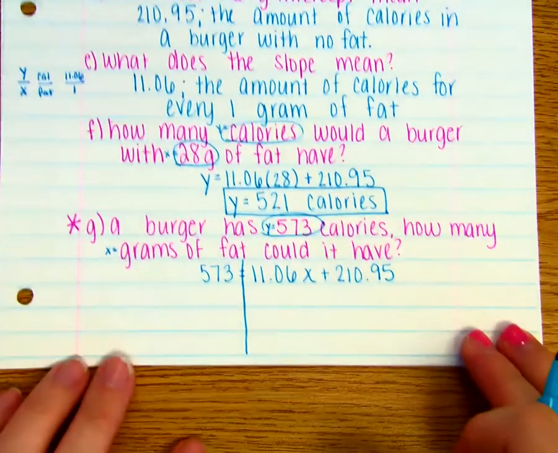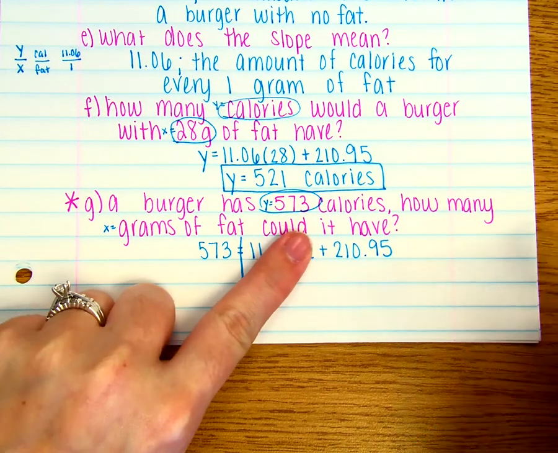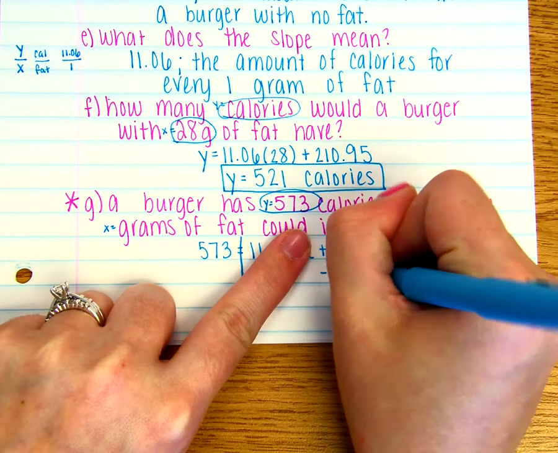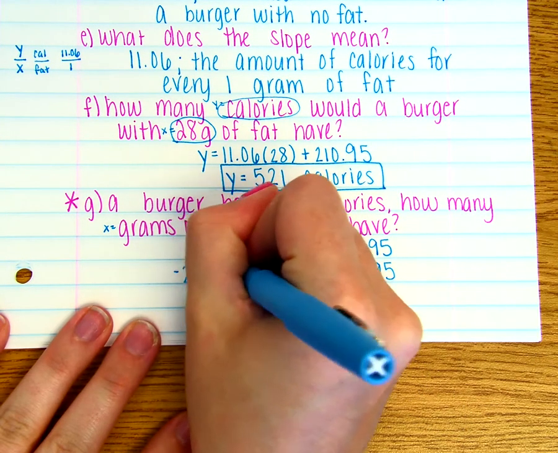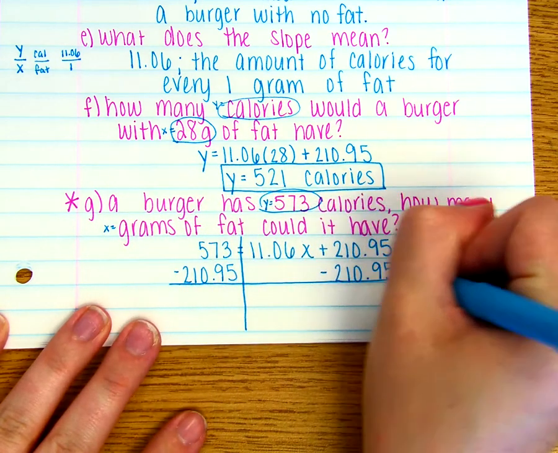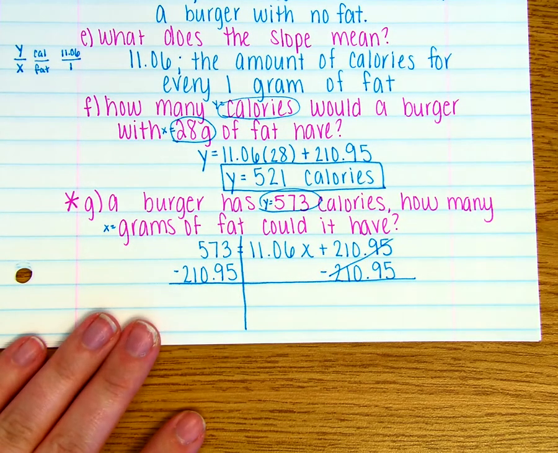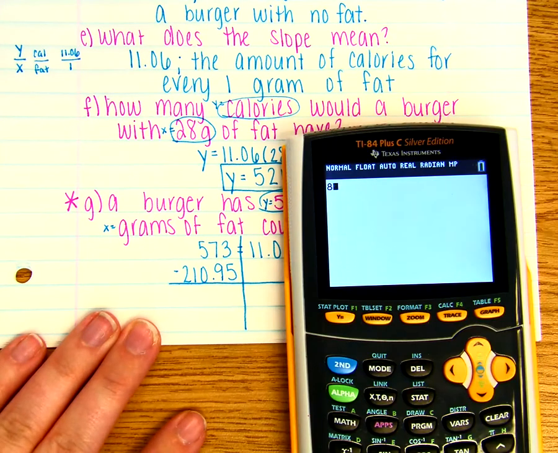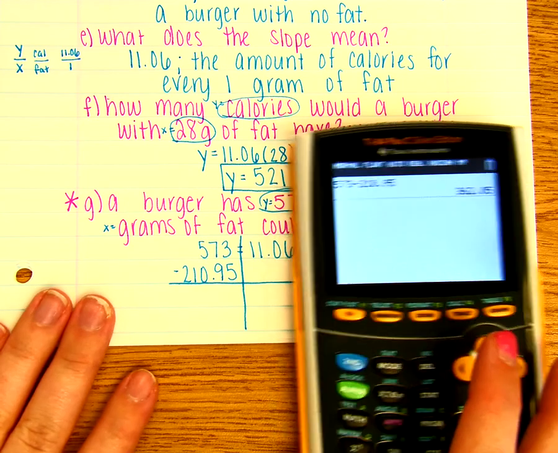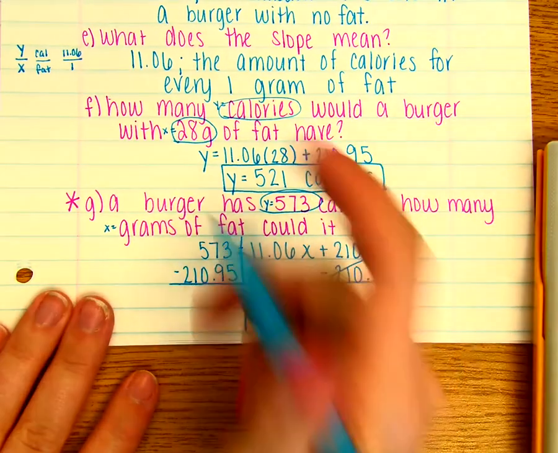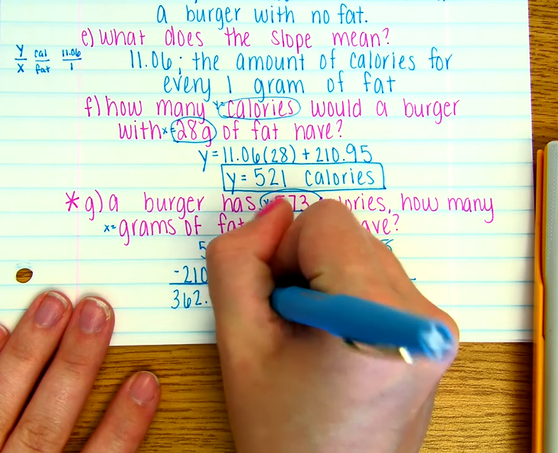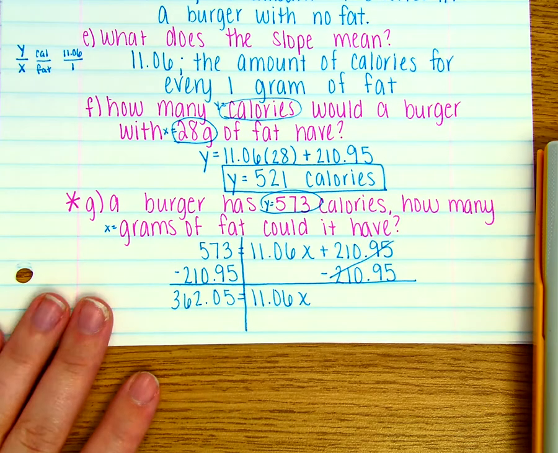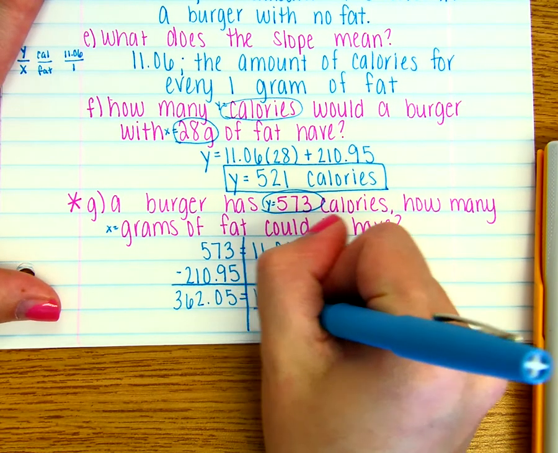We're going to solve this equation just like we've solved equations all year. If I'm trying to get x by itself, I'm going to cover this up and subtract 210.95 on both sides. 573 minus 210.95 equals 362.05, equal to 11.06x.